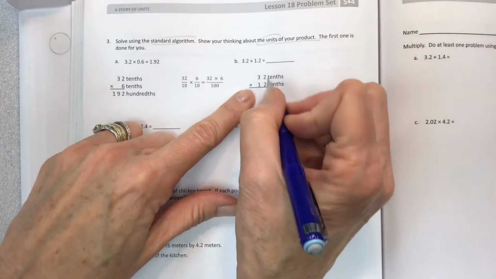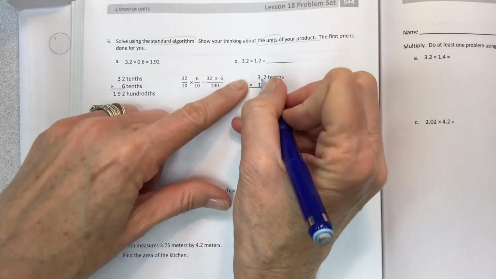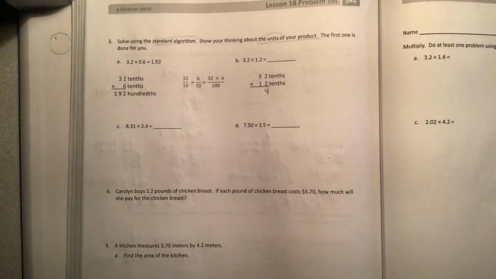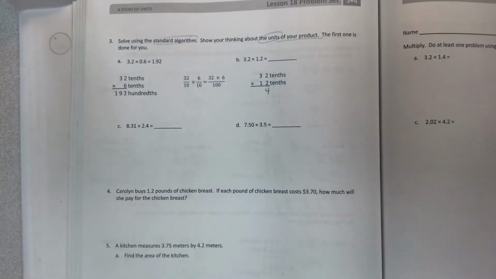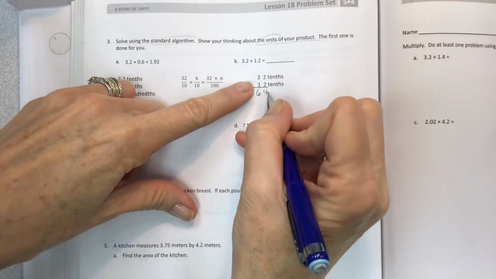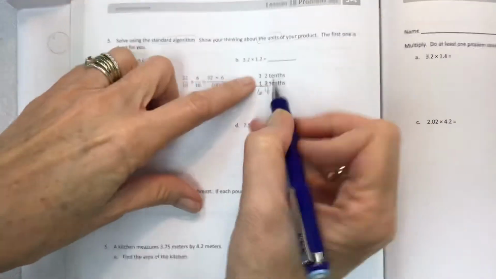Use the standard algorithm. Now it's a 2 by 2. So 2 by 2 meaning 2 digits times 2 digits. 2 times 2 is 4. And we're still going. 2 times 2 is 4. 2 times 3 is 6. And this one's done. So you go down to the second partial product, which would be the tens place.